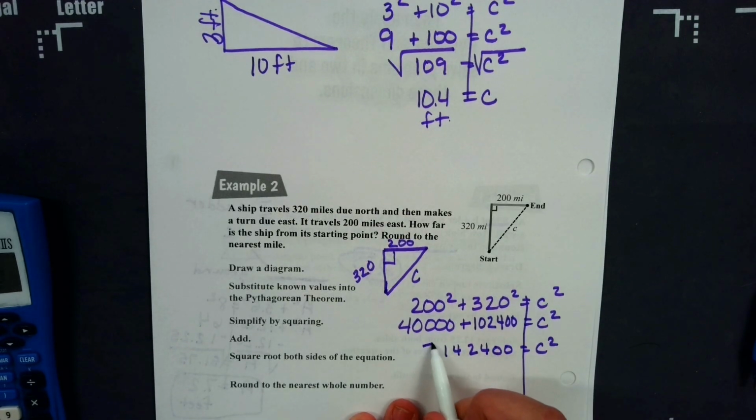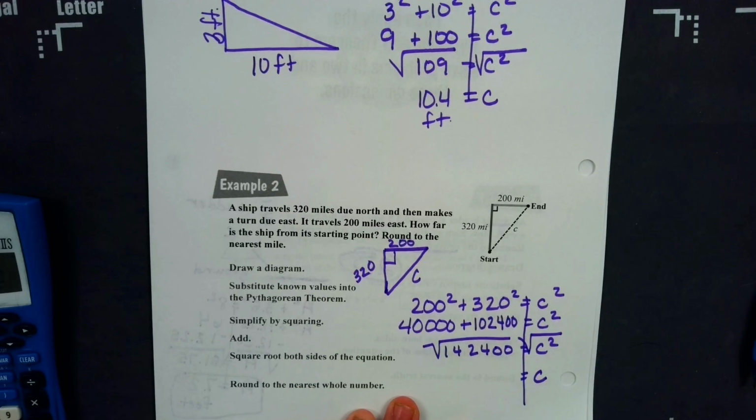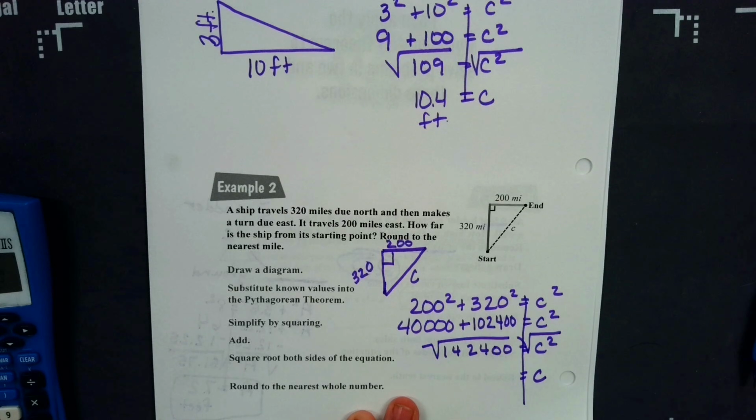Now we square root both sides. What do we get? How many miles away are they?